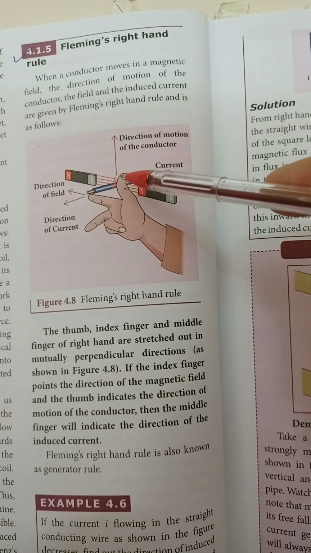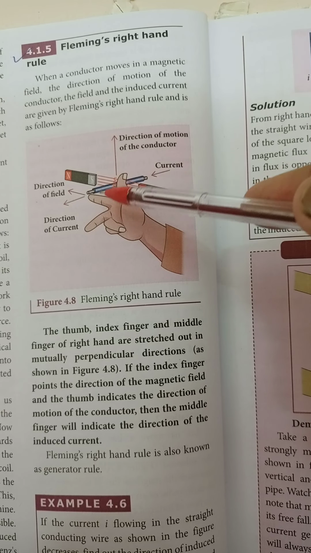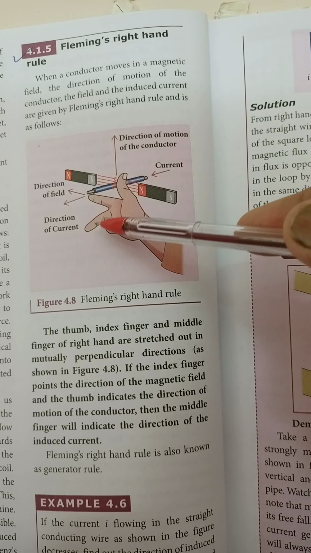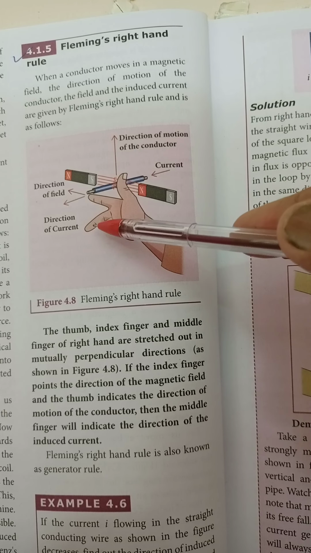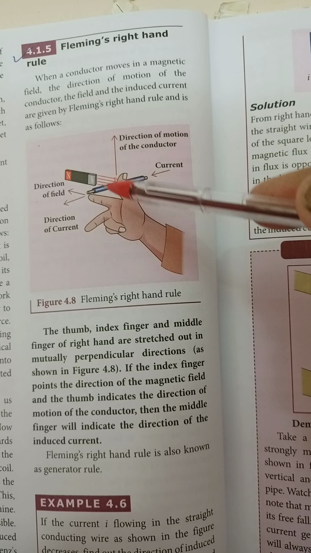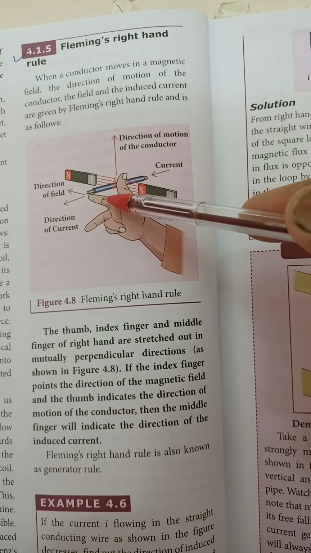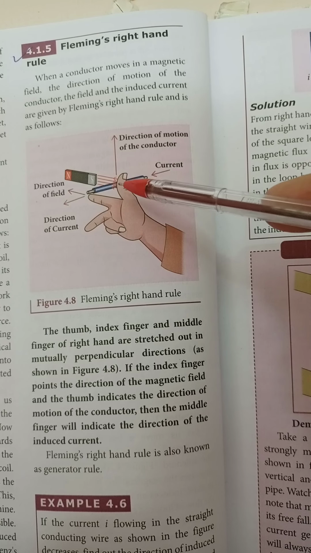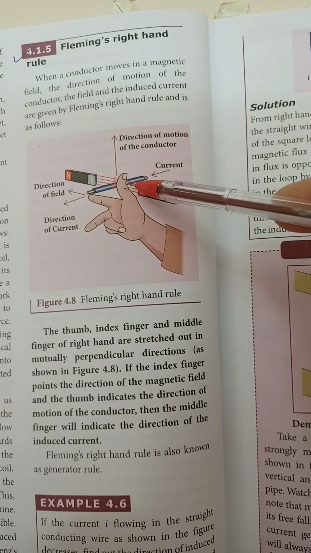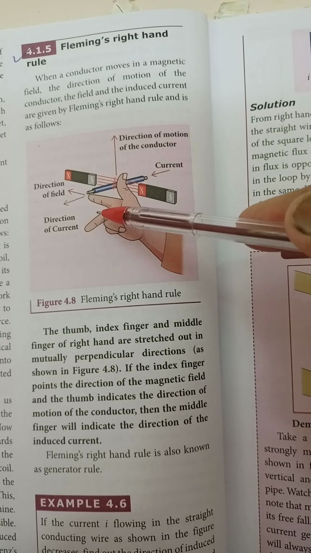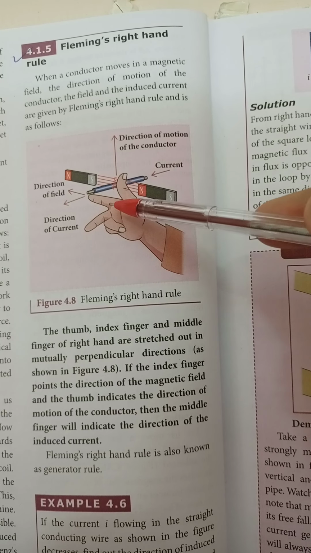If you take your right hand and stretch the forefinger, the middle finger and the thumb such that they are mutually perpendicular to each other, then according to Fleming's right hand rule, the forefinger represents the direction of the magnetic field, the thumb represents the direction of the motion of the conductor, and the middle finger represents the direction of the induced current.